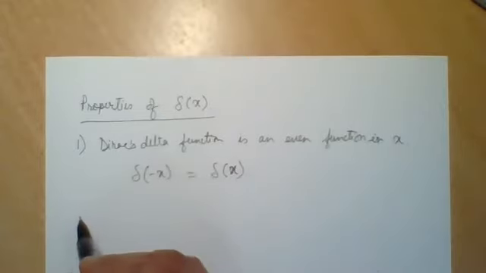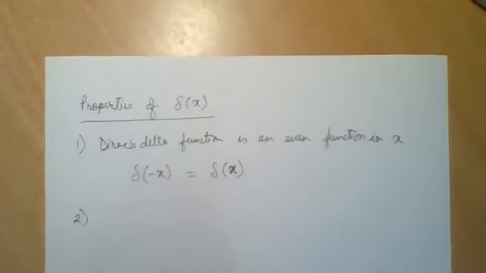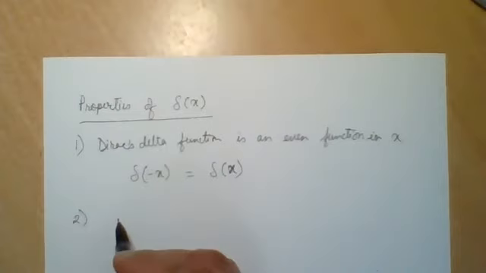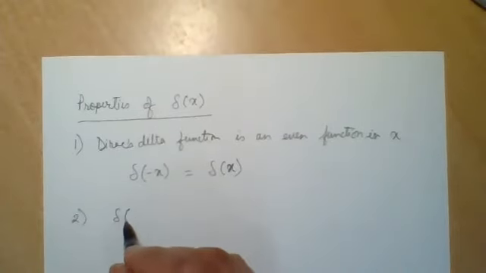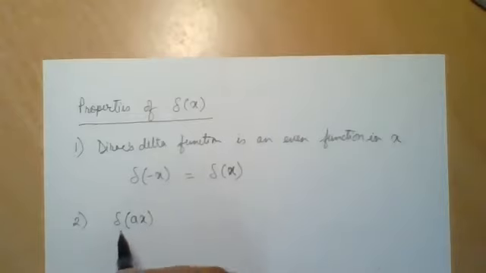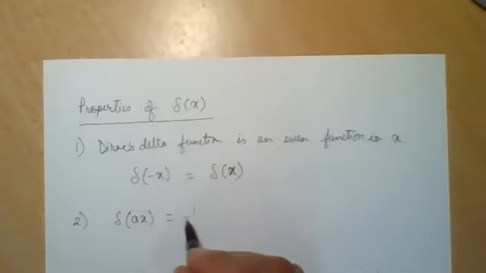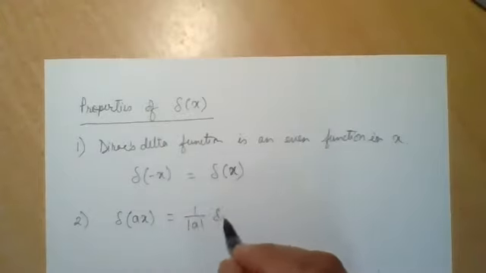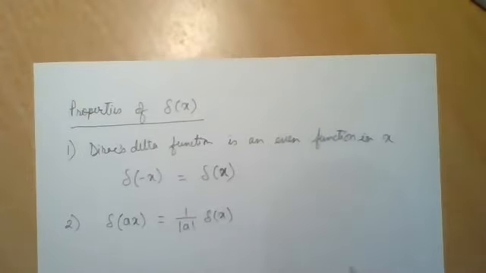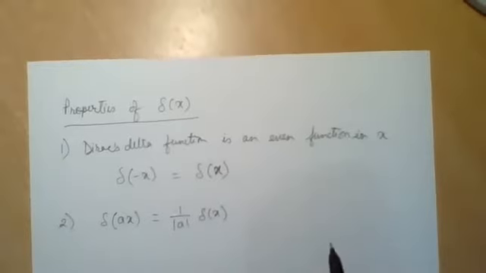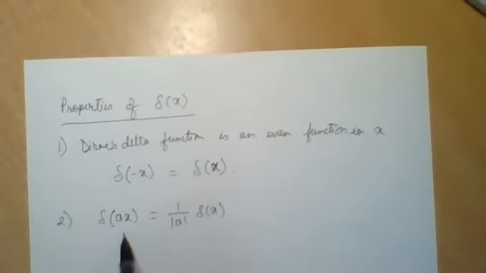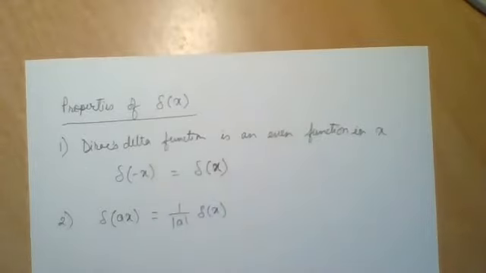Property number 2 is this: the Dirac delta function of a times x, where a is a constant. So delta of a x is equal to 1 by modulus of a times delta x. I repeat, this is equal to 1 by modulus of a times the Dirac delta function. And how are we going to prove this?